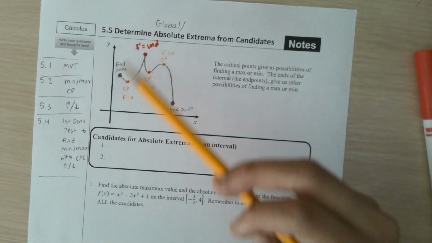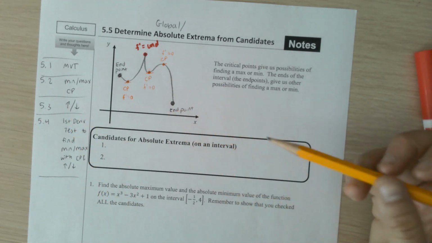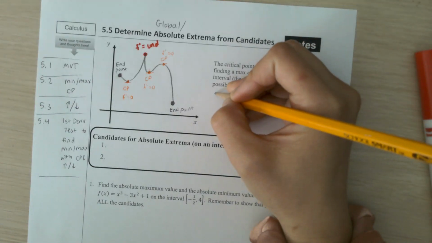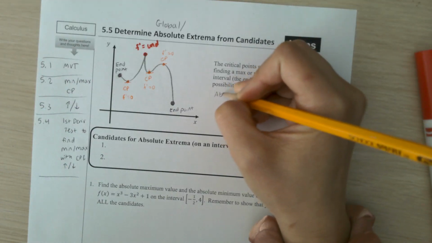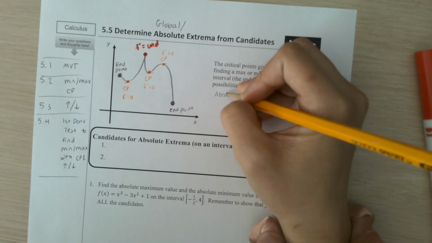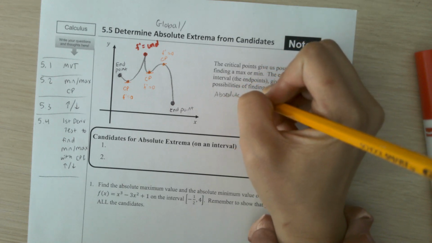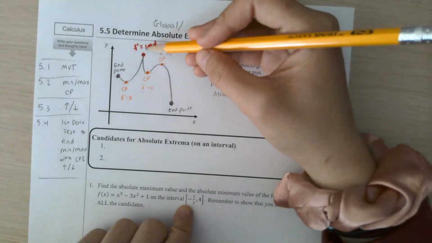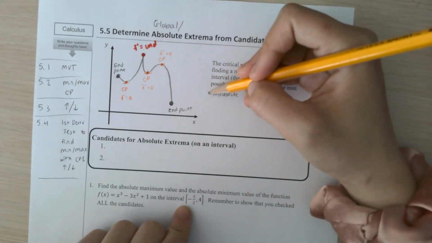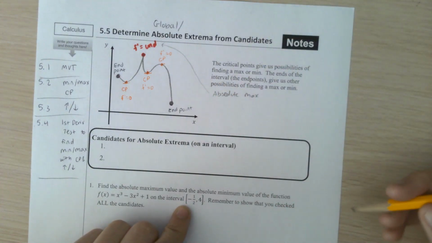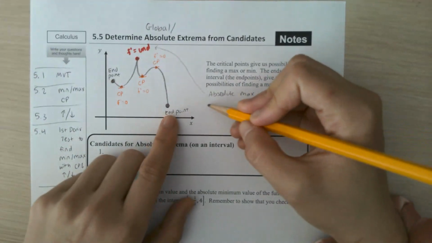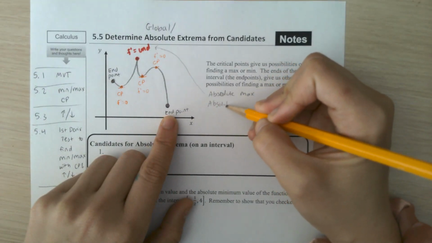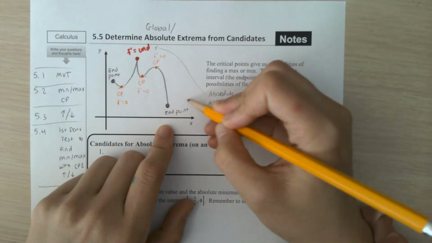So if we look here, we have an absolute max right here, at this red point. There's a straw arrow. And then we have our absolute min right here at this endpoint.